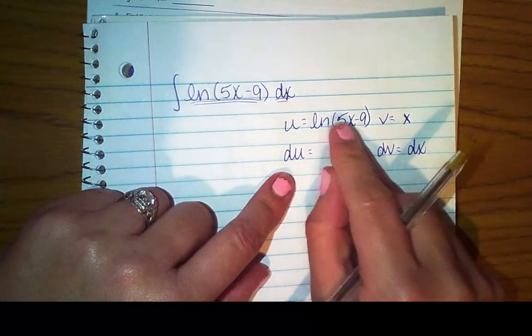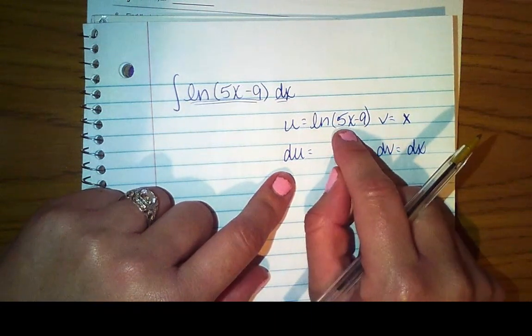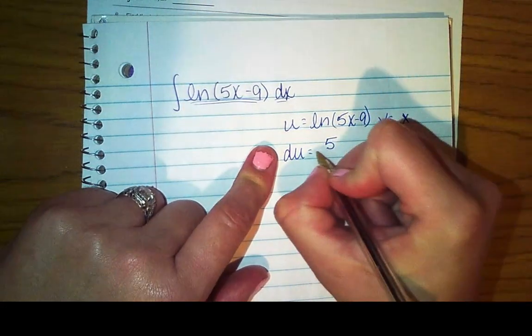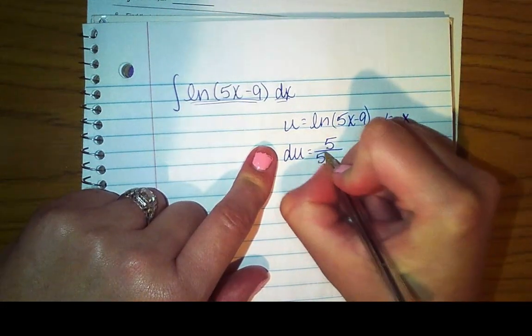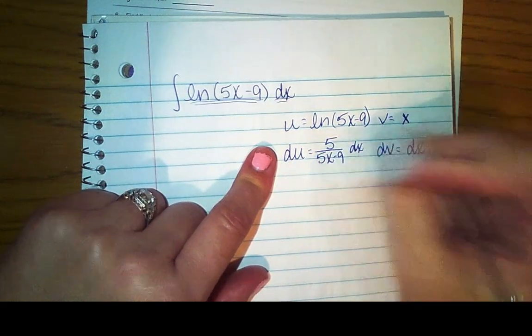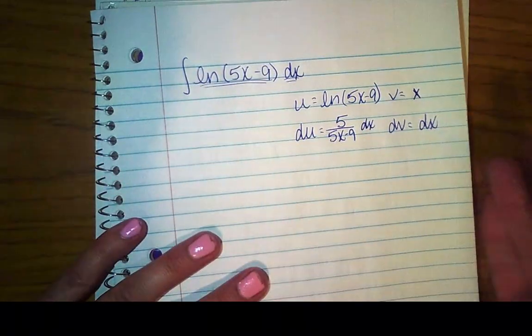Well, now, how do I take the derivative of a natural log? The derivative of the natural log is the derivative of the argument, which is 5, over the argument itself, which is 5x minus 9 dx. So now what do I do? Now I take this into a uv minus the integral of v du.